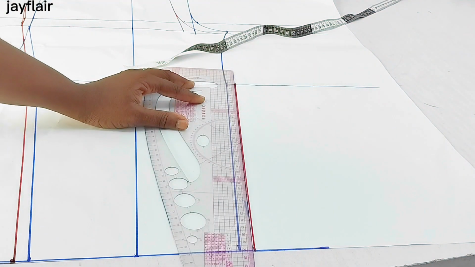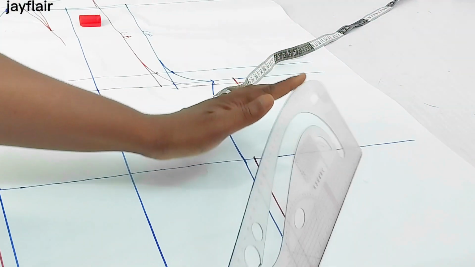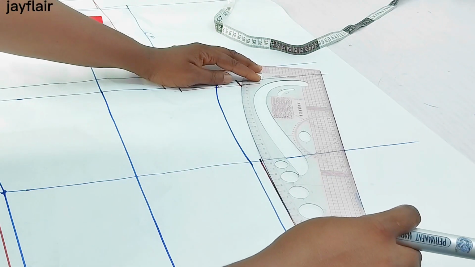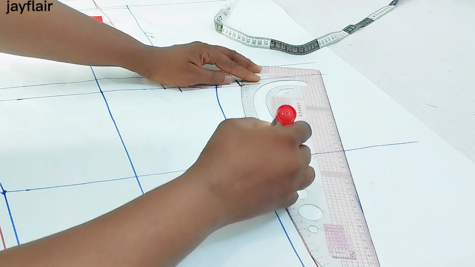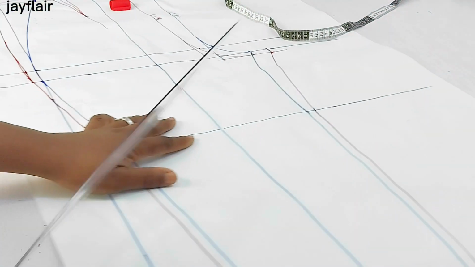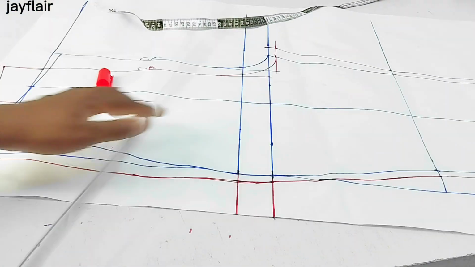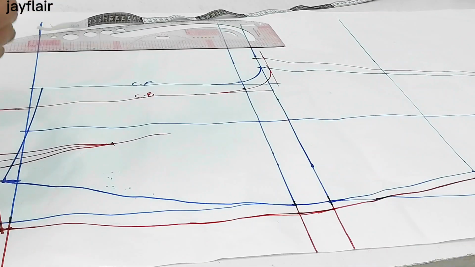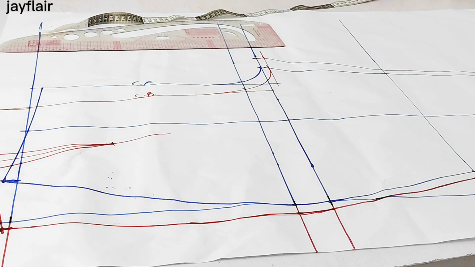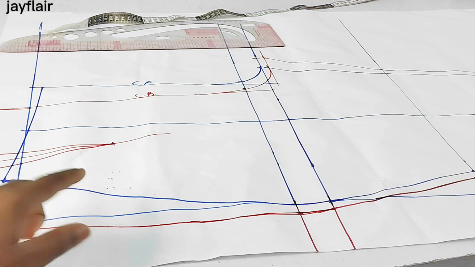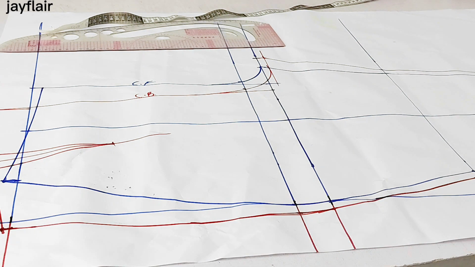Then I also connect this one to form my, remember we used this part for the front, we'll do the same thing on the back. Okay, so I have my back pattern completed. So I have my front and my back. The red is for the back and the blue is for the front. Now the next thing I will do is to decide whichever one I want to trace out. Let me see. Okay, I'll trace out the front using my tracing wheel, and I'll show you what it looks like.